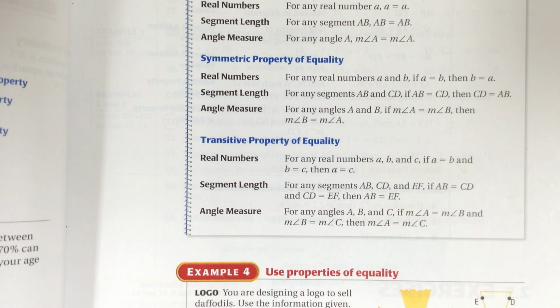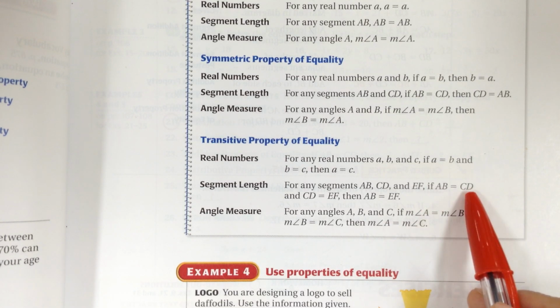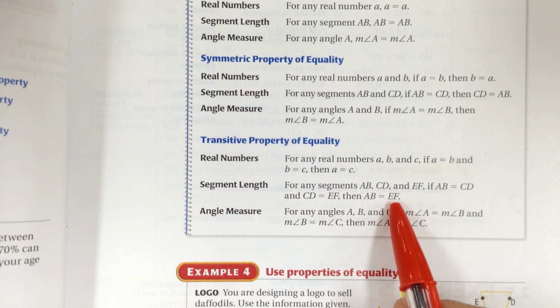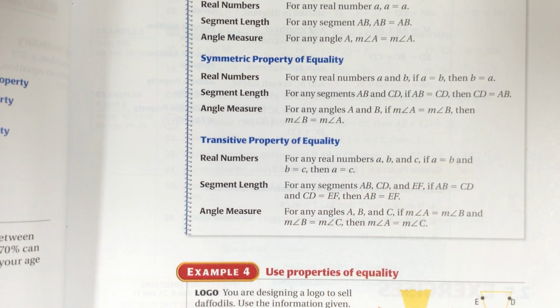So that's for the number. If it's a number, then the length and the angle will still be true. If AB equals CD and CD equals EF, then AB will equal EF, because I can link it up. Think about the domino effect. Same thing for angles. If measure of angle A equals measure of angle B, and measure of angle B equals measure of angle C, then measure of angle A will equal measure of angle C.